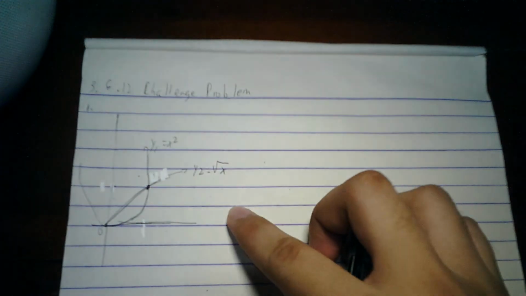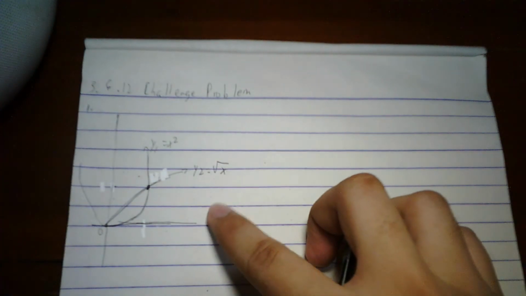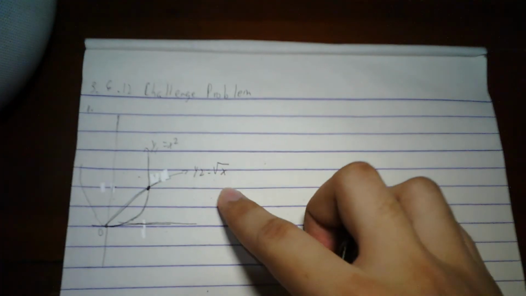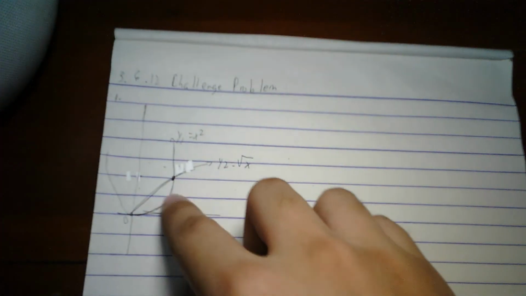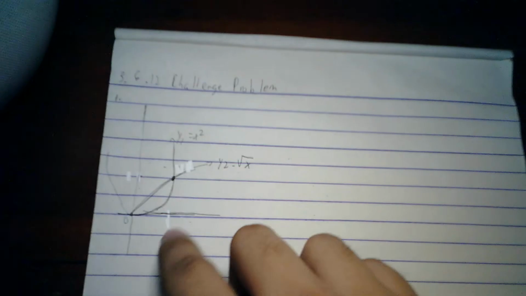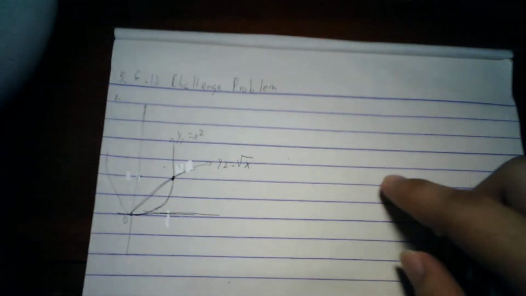So the problem we have here is to find the area of the curve. First we only have a given here, which is y1 equals x squared, and y2 equals the square root of x. So we don't know where they intersect. First we need to find the intersection points.